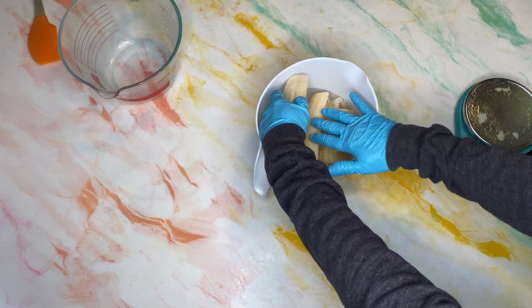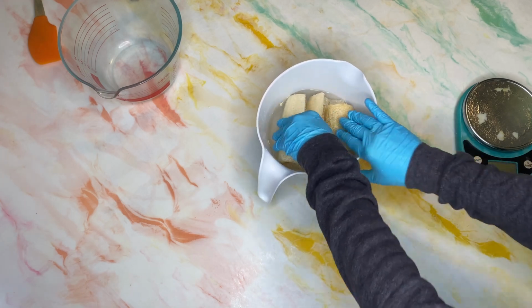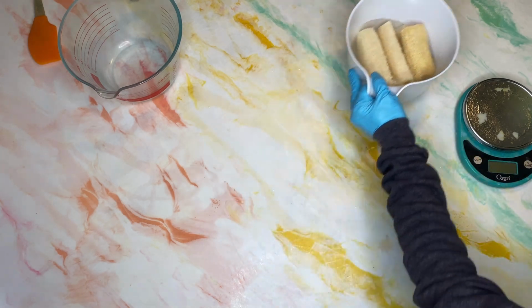All right, these loofahs are getting ready to go for the actual pour. So let's get to that and talk more about oranges.